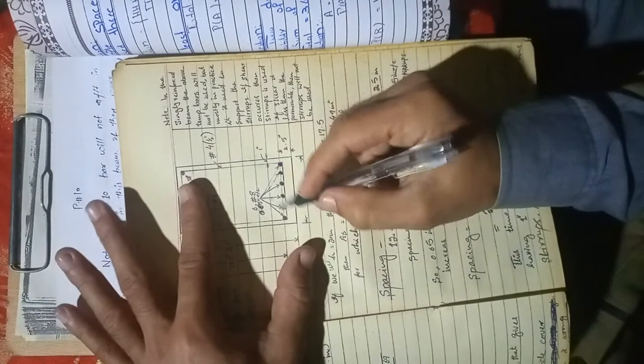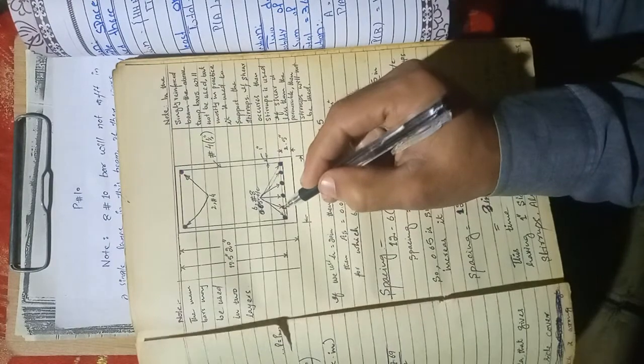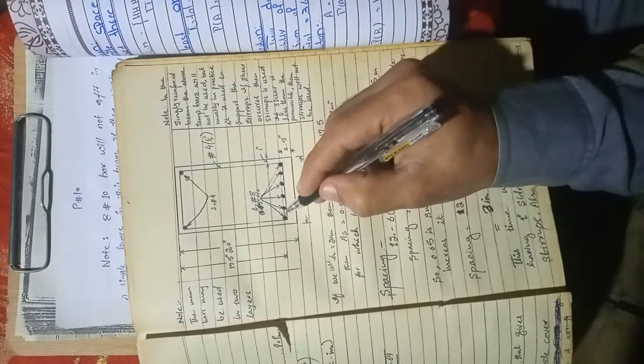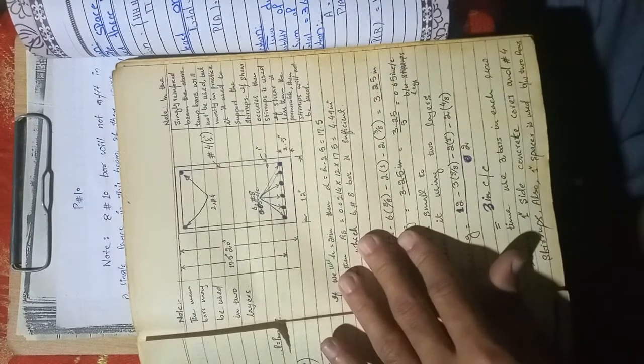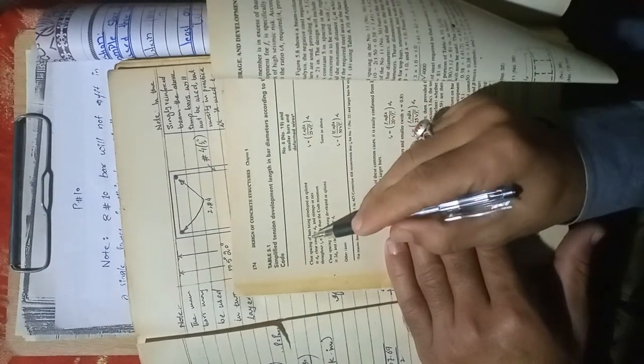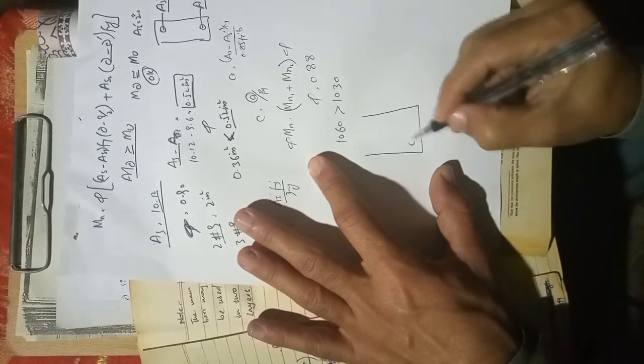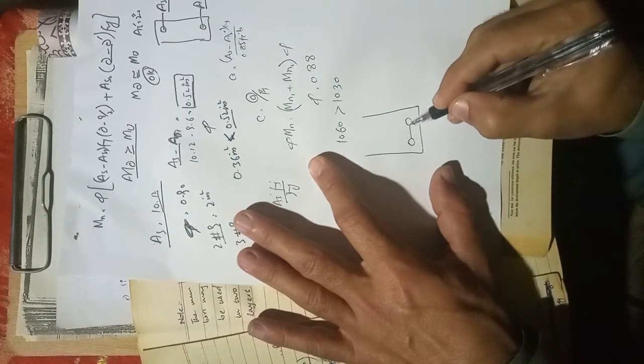Remember, the spacing between these two bars should be how much? This is important, and it is mentioned in the ACI code. If you search the ACI code criteria in this Nilson book, it mentions the clear spacing of bars. Let me draw it: say these are two bars, and this is the clear spacing.